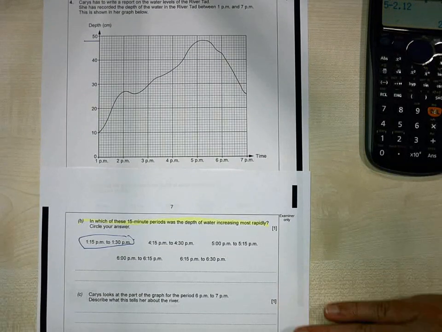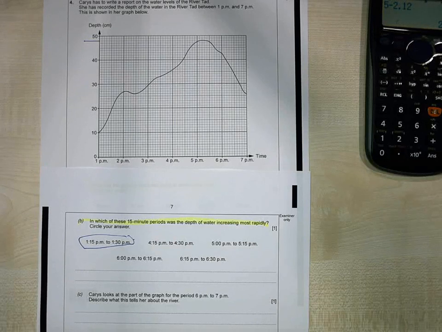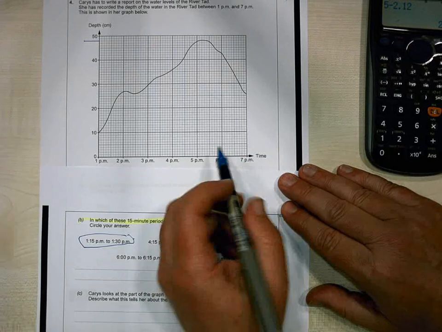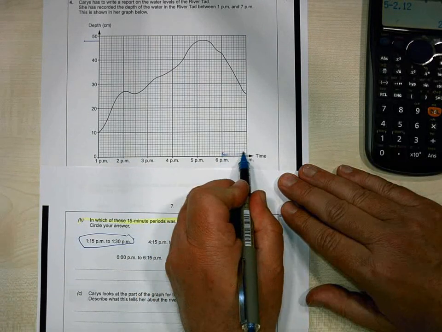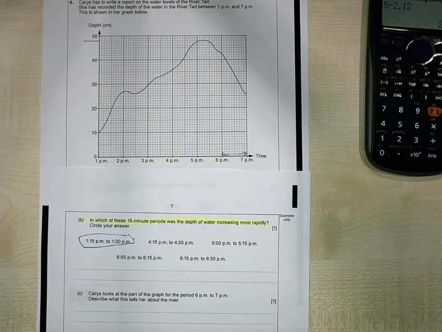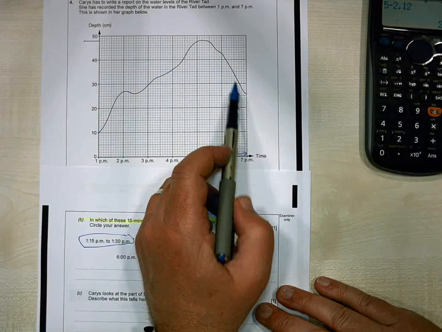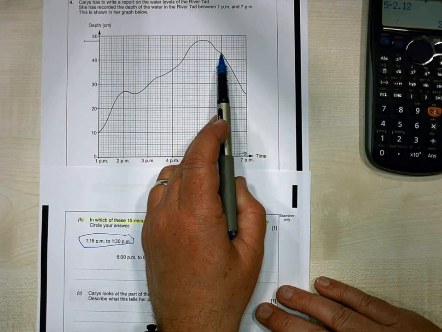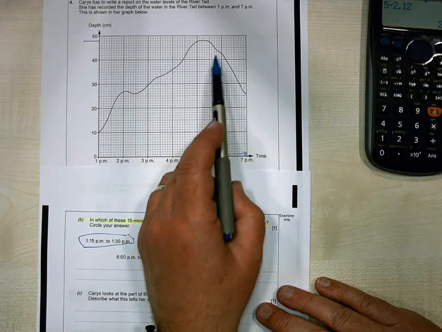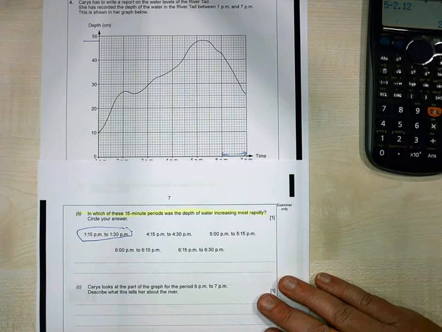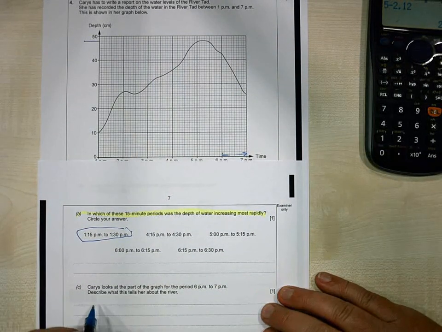Part C. Caris looks at the part of the graph between 6 p.m. and 7 p.m. So it's in this region here. Describe what this tells her about the river. So in this region you can see that we're decreasing. It's going from a higher value to a lower value. So the depth is decreasing. Okay? And it's important that you use the word depth.